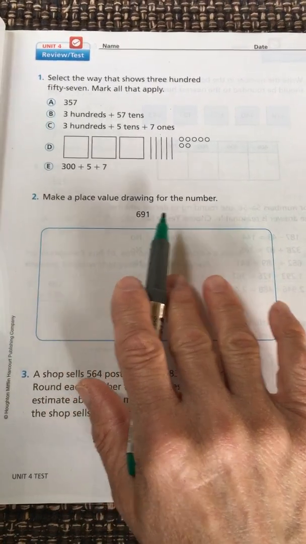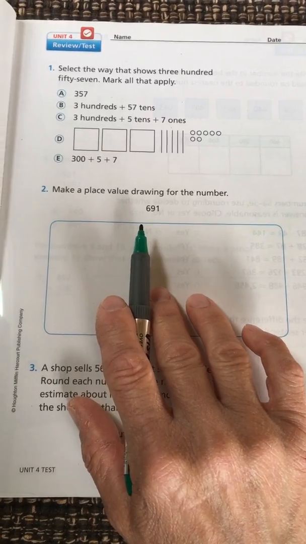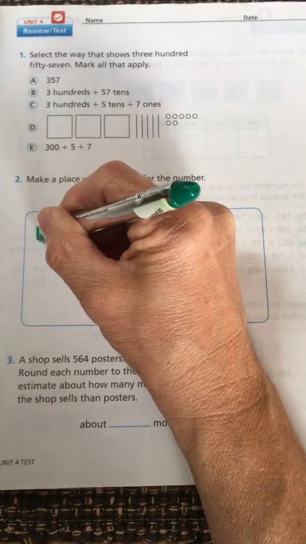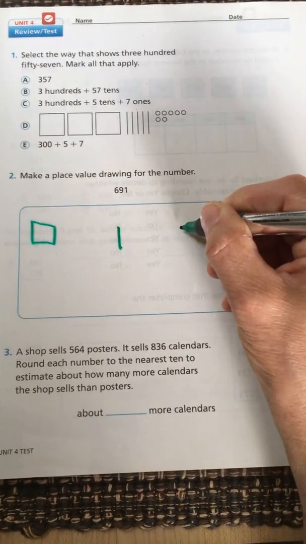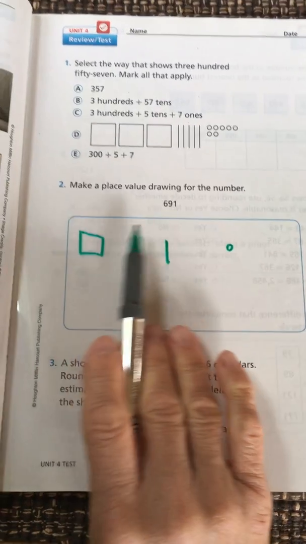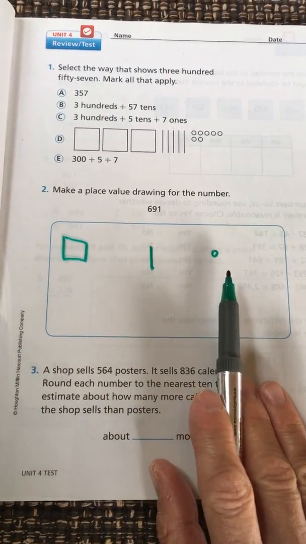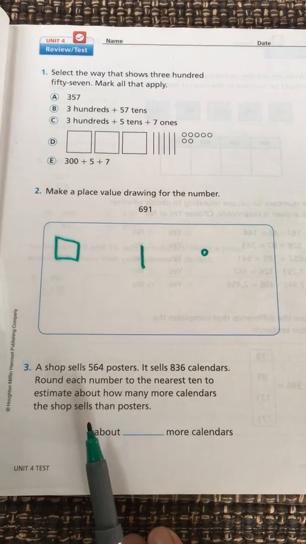Make a place value drawing for the number 691. We've done place value drawings in school. This is how you represent the 100 square, the 10 stick, the ones cube. Make a drawing for 691. This is a word problem.